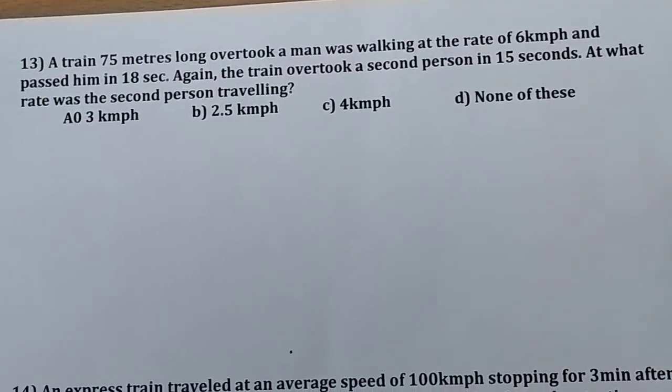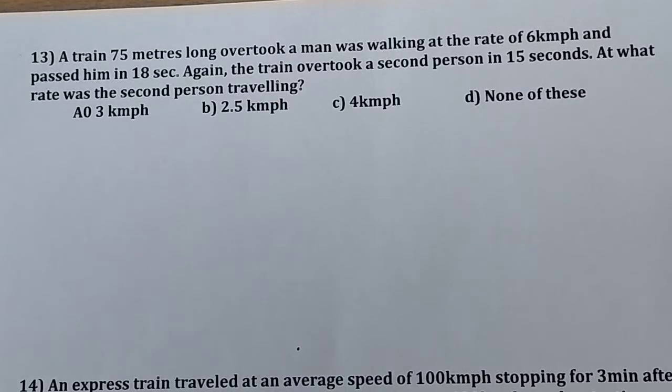Now the 13th question. This you can also do in one go. A train 75 meters long overtook a man who was walking at a rate of 6 kilometers per hour and passes him in 18 seconds.